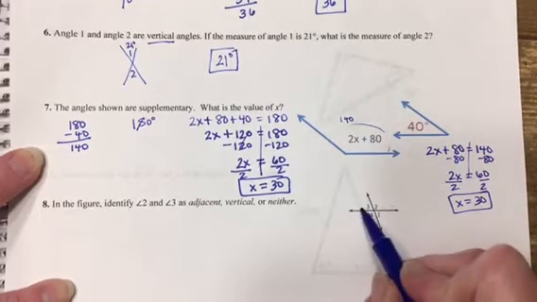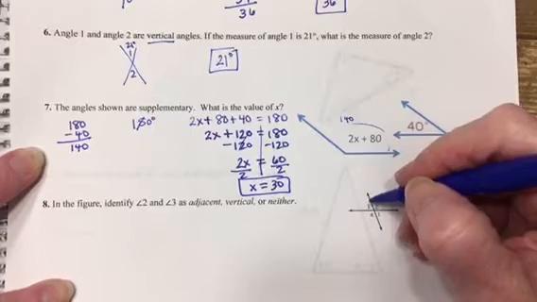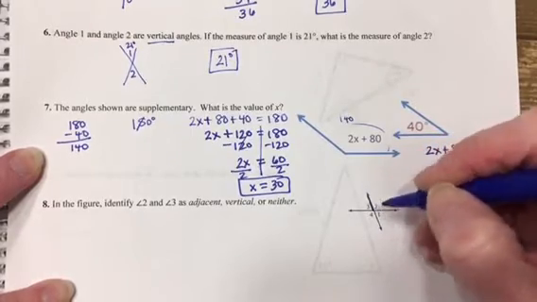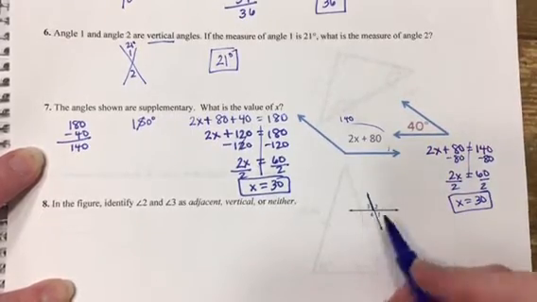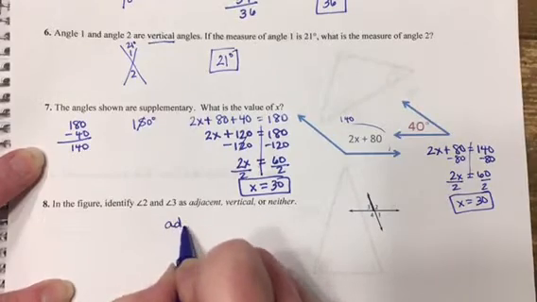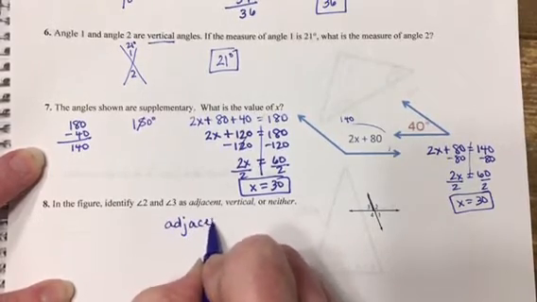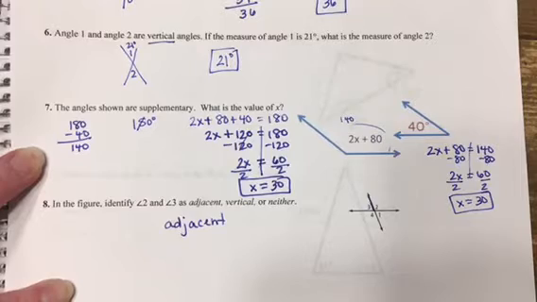So 2 and 3 right here. I can see that these two angles share this side right here. So these would be adjacent angles. They share a fence. They are neighbors, like Miss Clickman's neighbor, Jason, in college. So I would say they're adjacent.